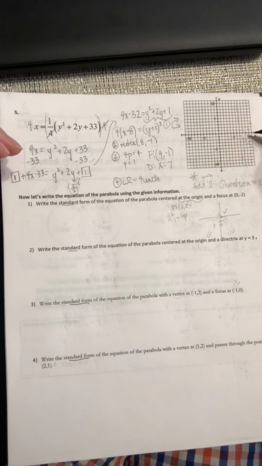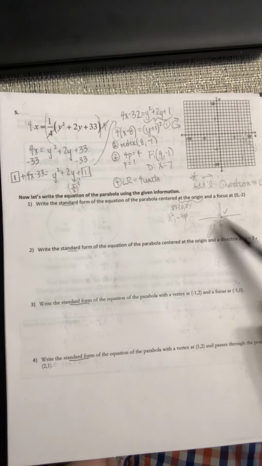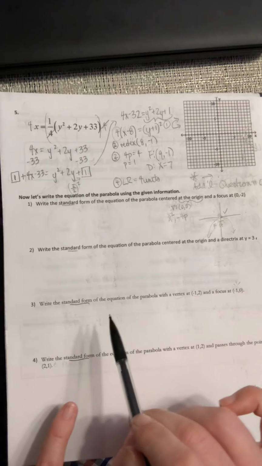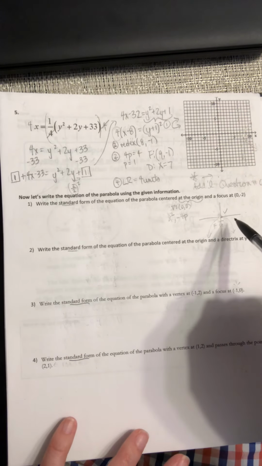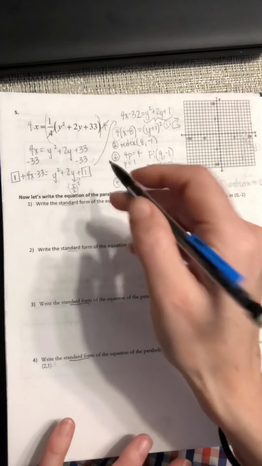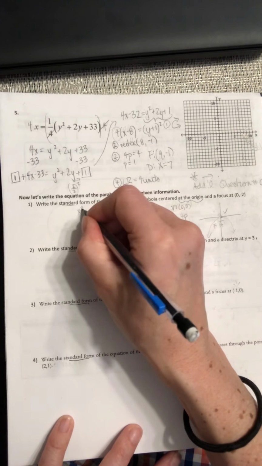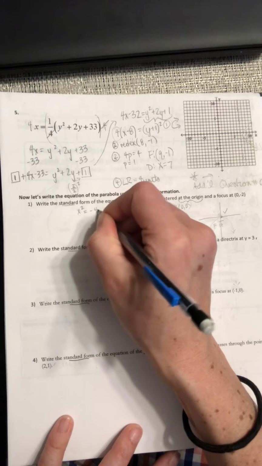So up here, we had a y squared, right? And we had a positive 4p, so we opened to the right, okay? That was the first thing we always determined when we graph. So we're using the same logic here. With my sketch, it's facing down, so I know those two pieces of information. Since I didn't shift the vertex, I have this form of the equation, right? Without any h and k.